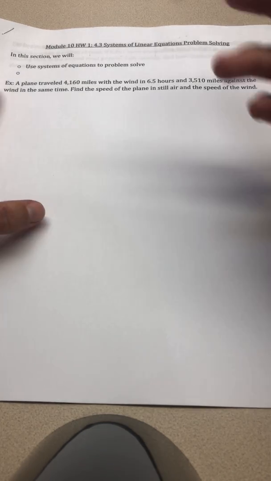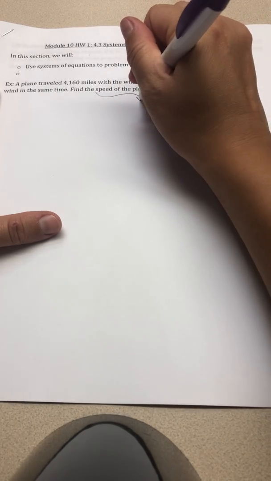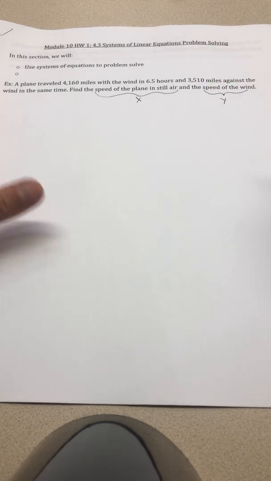What am I looking for? So we're looking for the speed of the plane in still air. We can call this x, and the speed of the wind, which we can call y.